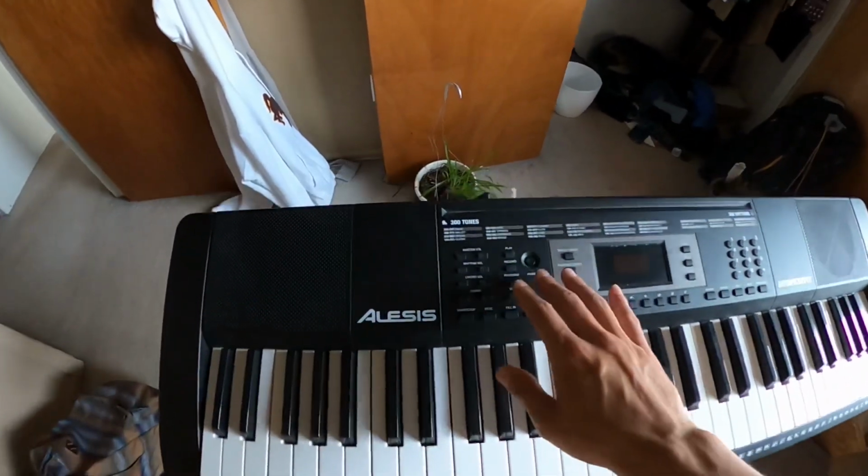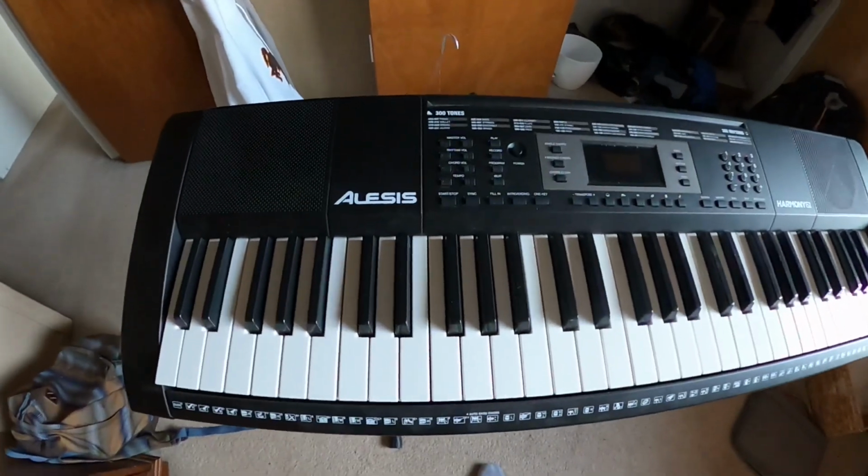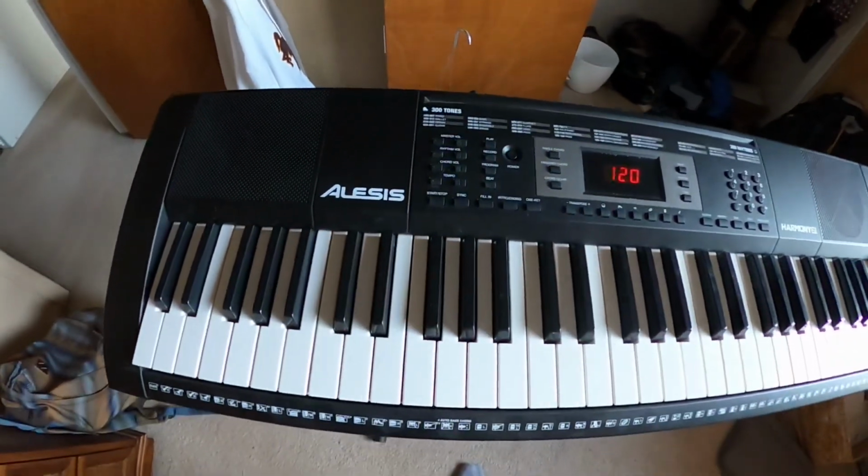You can have the root stacked with a minor third and then a major third, and that chord would actually be a minor chord. So basically you have the root, the third, and the 5th of a chord. If you want to create a minor chord, you just lower the third of the chord by a half step. Okay, so I just want to show you real quick on this really cheap keyboard so you can get a visual of chords.